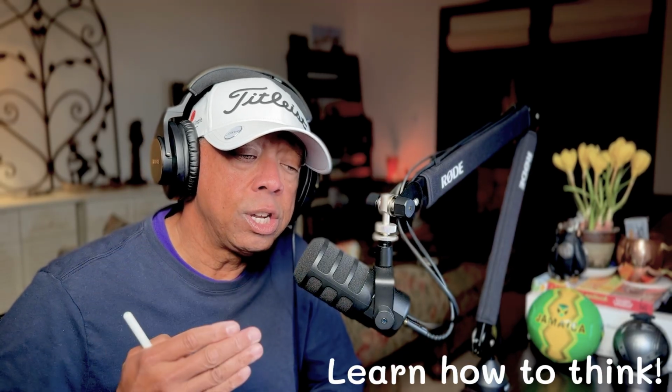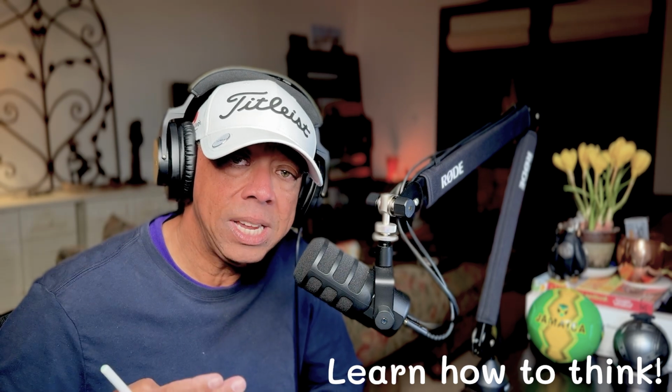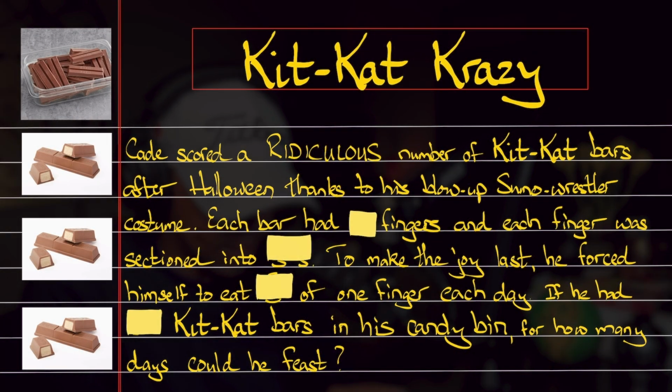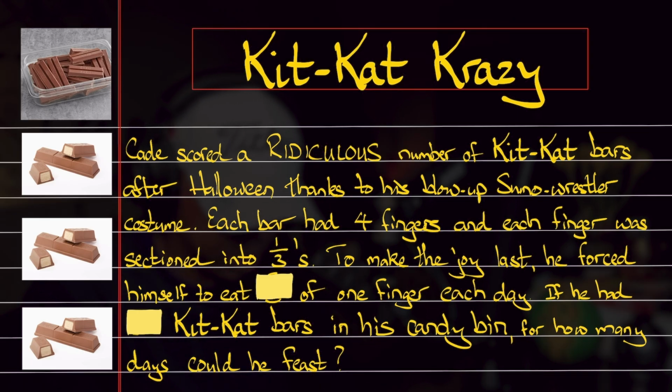This is not about using algorithms or any tricks. It's about taking a look at exactly what the problem tells me and figuring out what each section means. The problem tells us that each bar had 4 fingers, and each of those fingers was sectioned into thirds. So 3 parts. Each finger was broken into 3 equal parts. And how many of those parts did he eat? 2 out of 3, 2/3 of one finger.